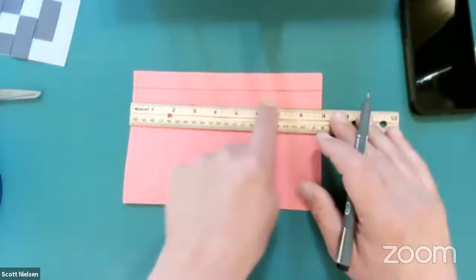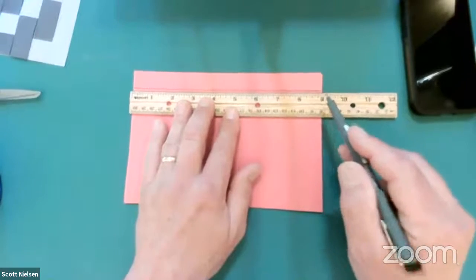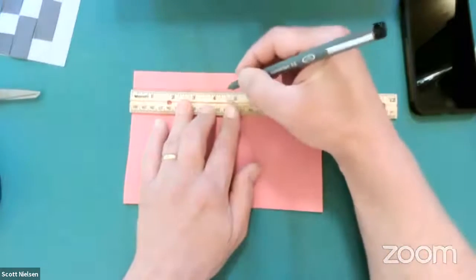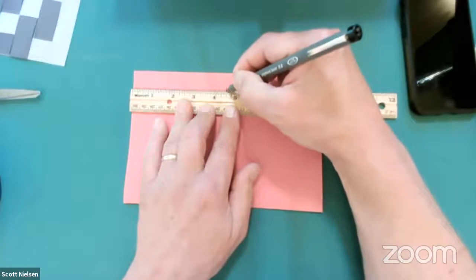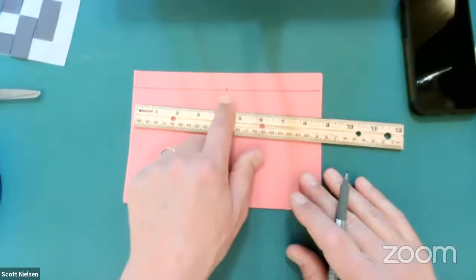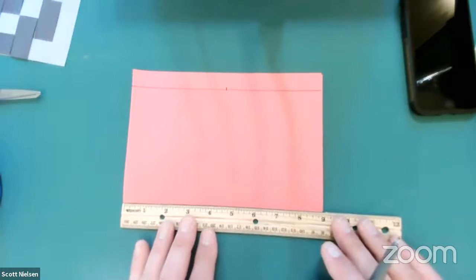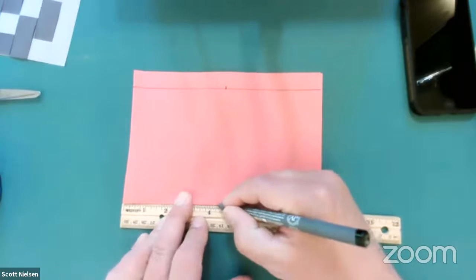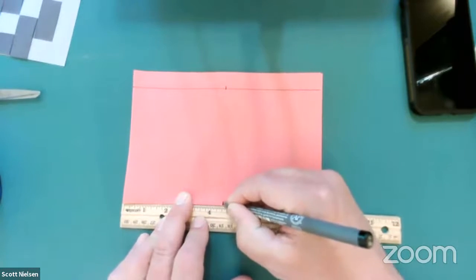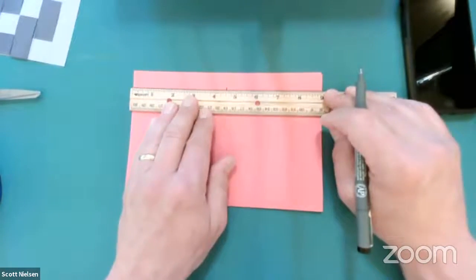Now I want to find the middle of this line. Well, I know in my case, this paper is 9 inches across, so the middle of that would be 4.5. So I'm going to put a little tick mark there at 4.5 inches. Then I'm going to come right down to the bottom and duplicate that mark. So 4.5 inches across. I'm going to put a mark again. Need to make sure I did that right. Yep, 4.5.